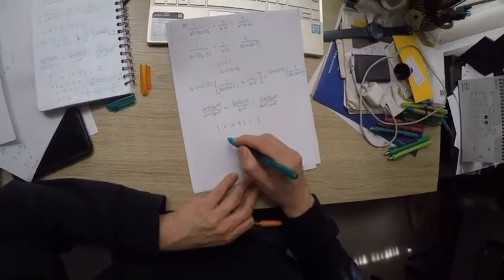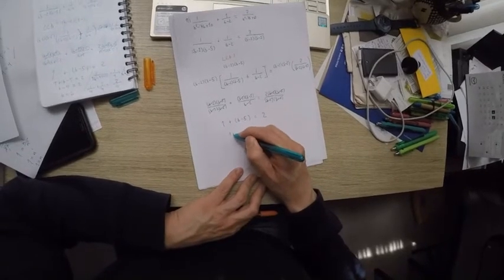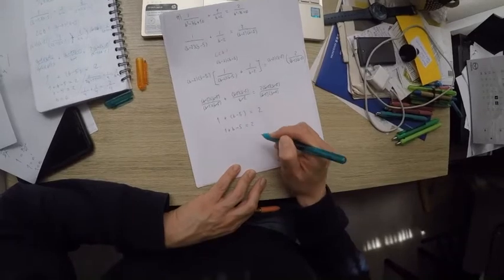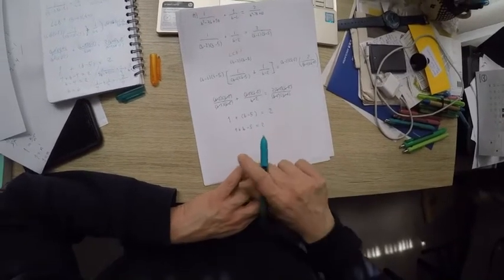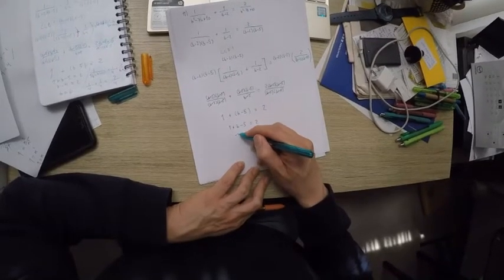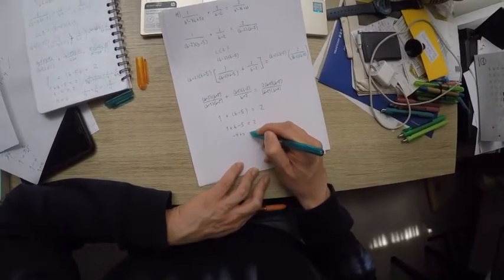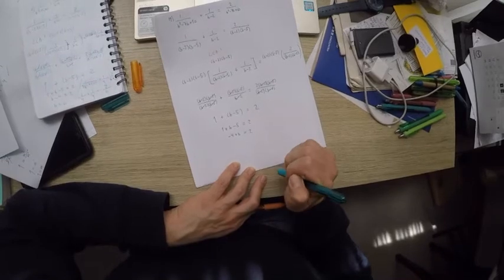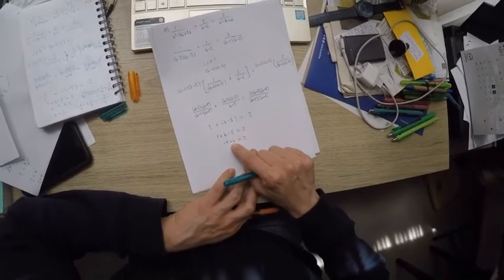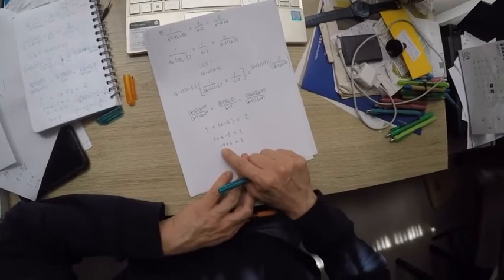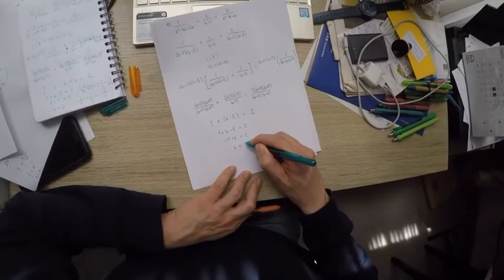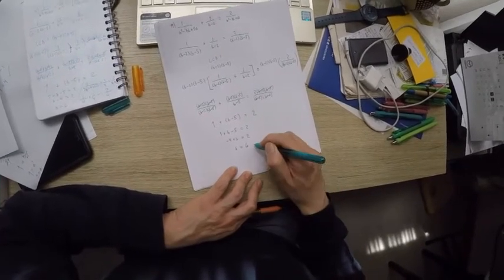Let's remove this parentheses. That's just 1 plus b minus 5, and that equals 2. Now 1 minus 5, that's negative 4 plus b equals 2. And we're just going to isolate the variable, which is b. How are we going to do that? Adding 4 on both sides, so b equals 6.